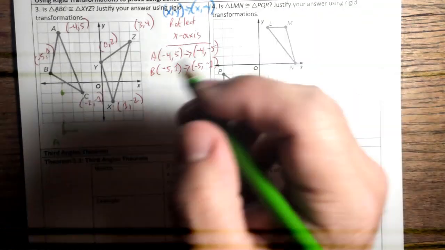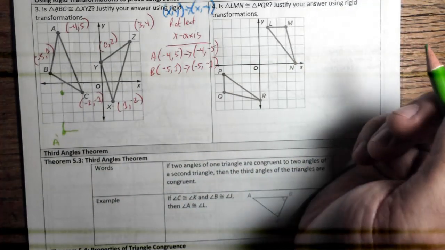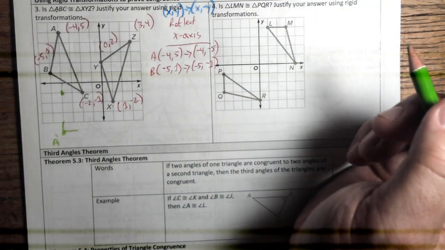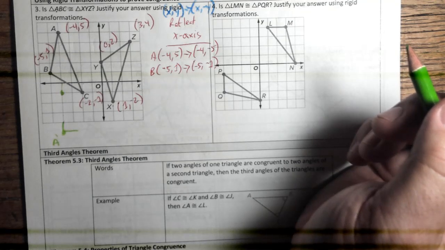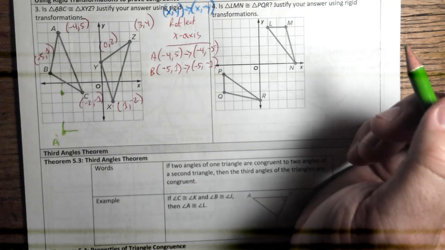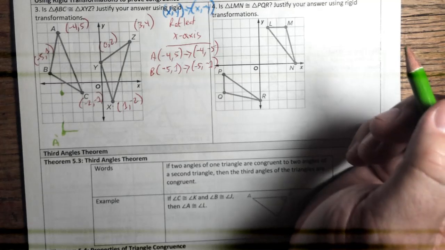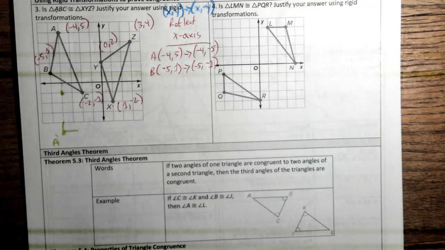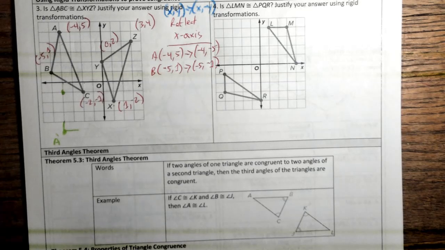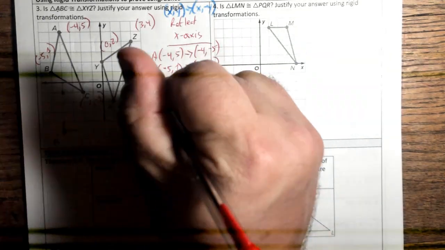It's going to be hard to draw that now. Actually, let me look at my numbers again. Hold on. Would that be -5, -1? Yeah, that's right. Okay. Actually, I'm just going to do all 3 because if I run out of room, we'll have to go right below.